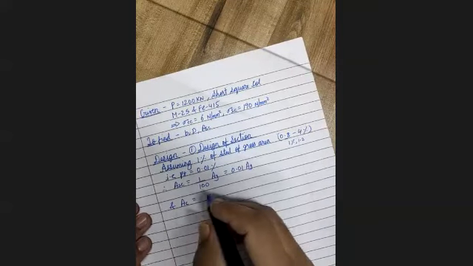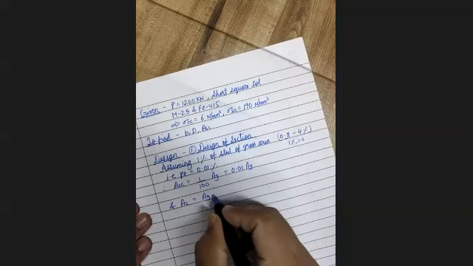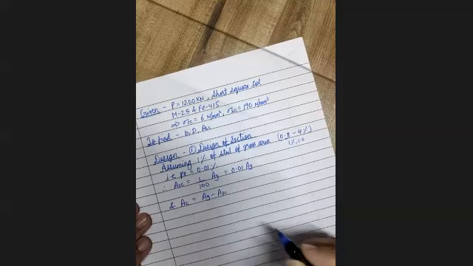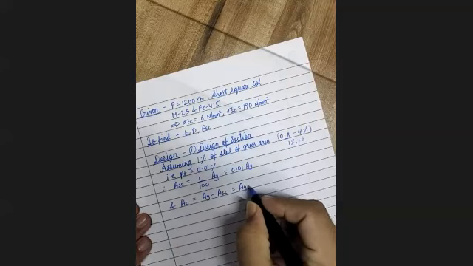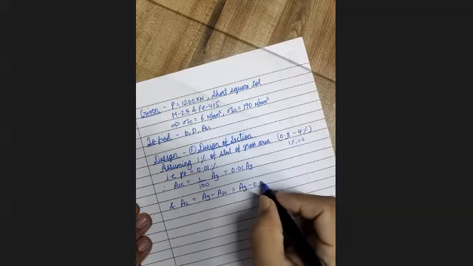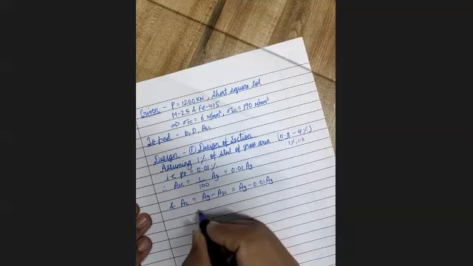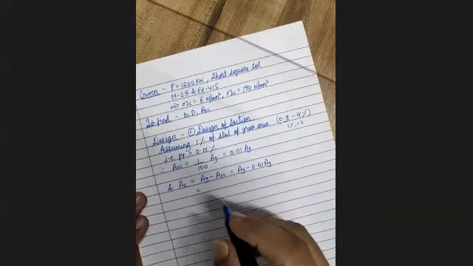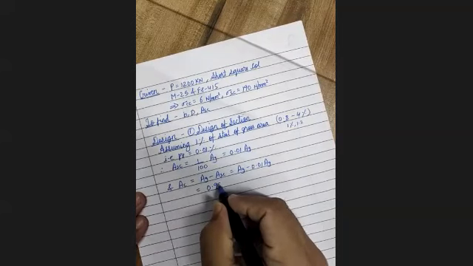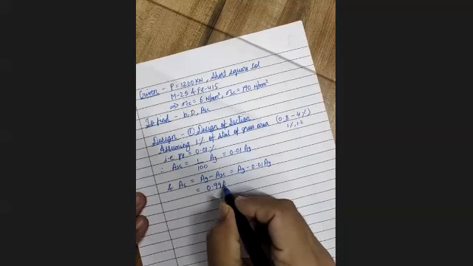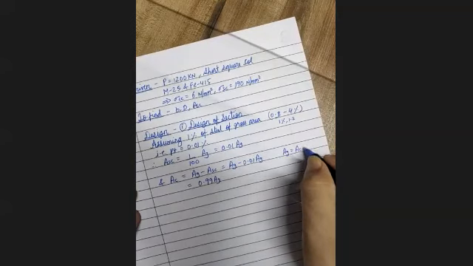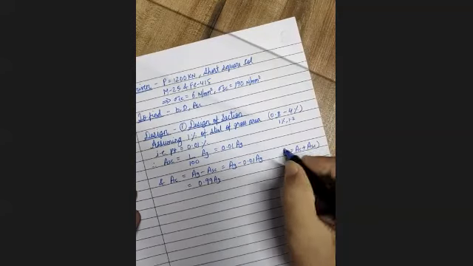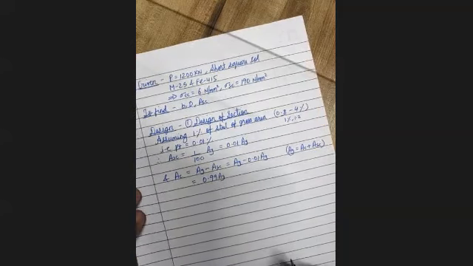AC will become AG minus ASC. Correct? So AG minus ASC, how much is it? 0.01 AG. So how much will this become? This will become 0.99 AG. So we know that AG is equal to AC plus ASC. Correct?